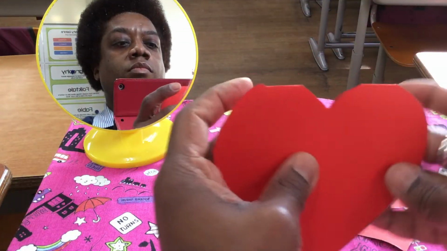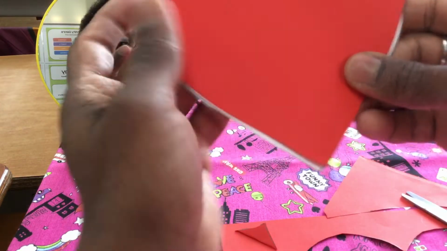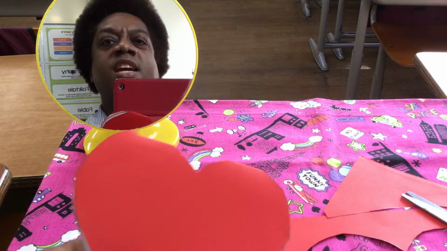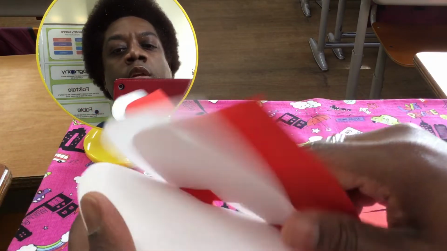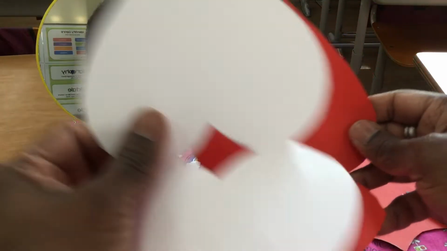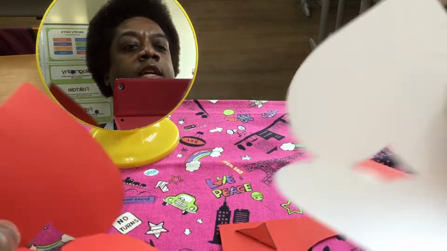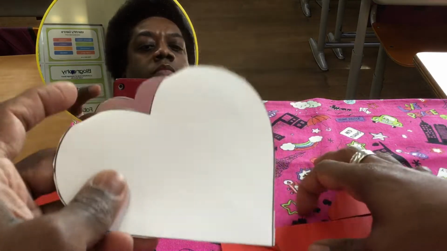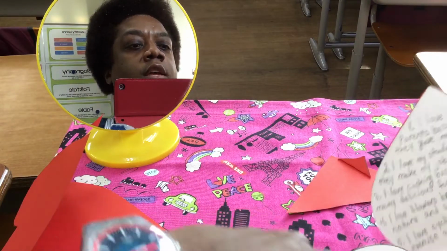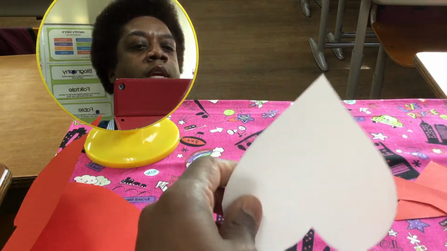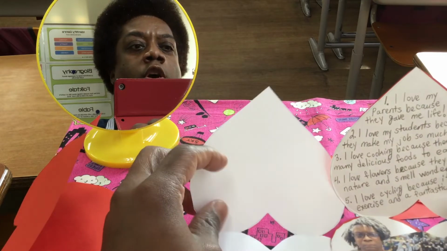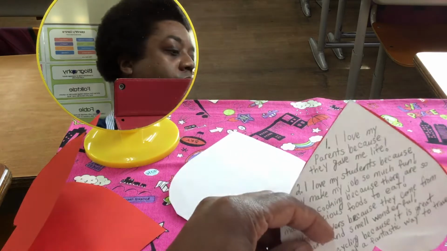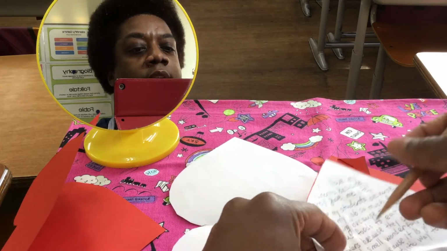Okay? There. And if you have a little bit of it that hangs out like that, that's okay. I wouldn't worry about it. Now, before you glue the white part inside, do your writing first, okay? So like I did, you want to keep the top part of your heart for the reasons why you love each thing, okay? And you can even underline it.